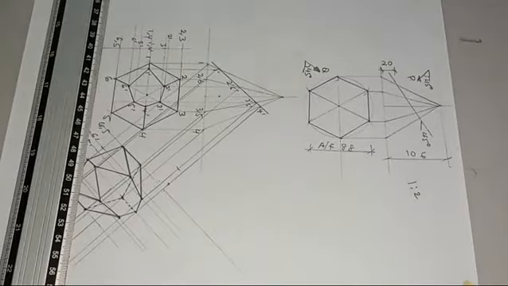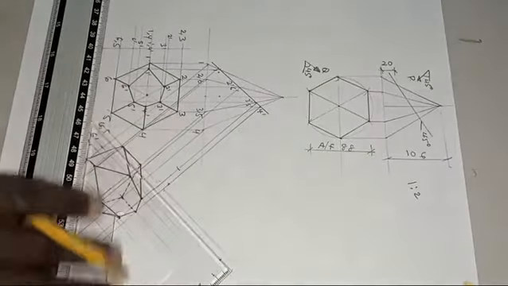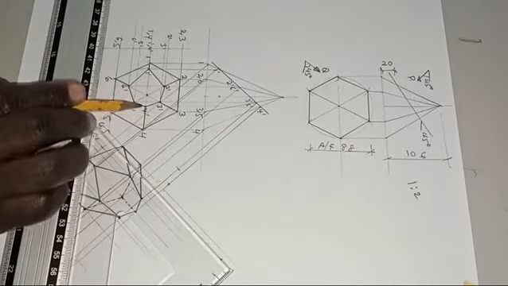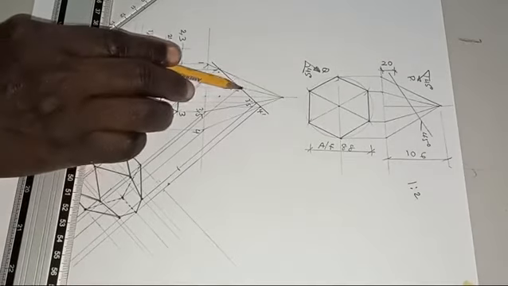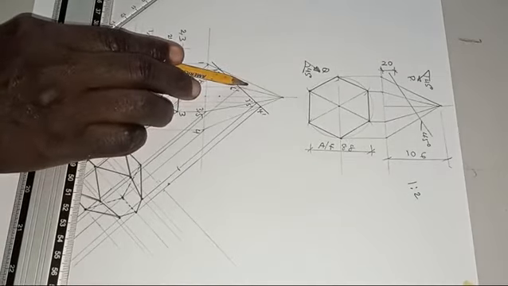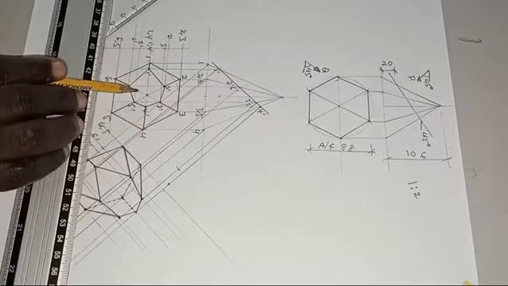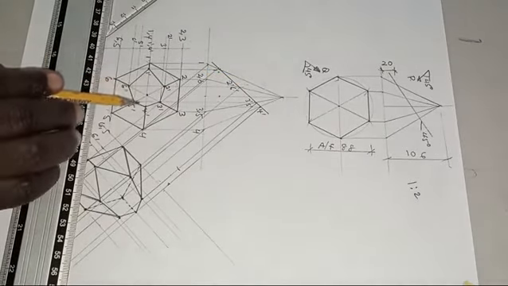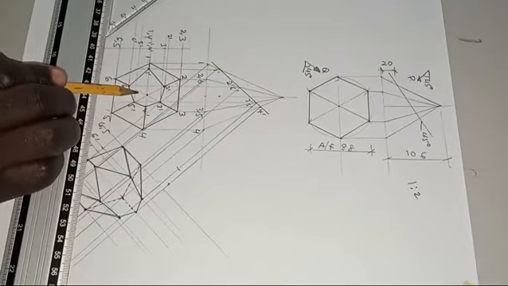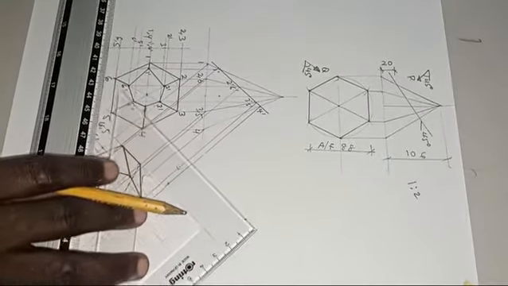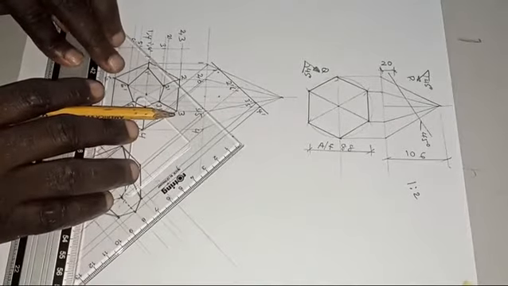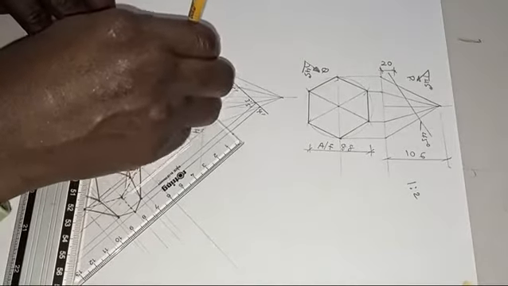So all you need to do is just use your set square and project the plan of the object. To construct the auxiliary plan, you need to project from the orthographic elevation, and to construct the auxiliary elevation you need to project from the orthographic plan. So it is vice versa. So now let us start. You project all the corners of the plan.